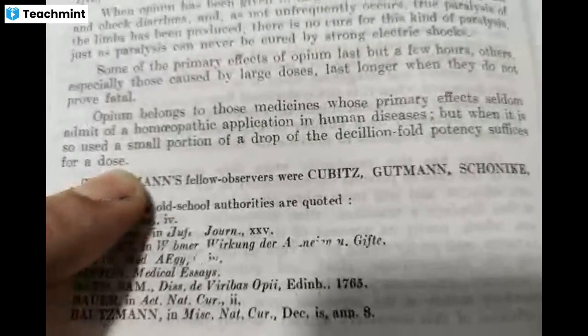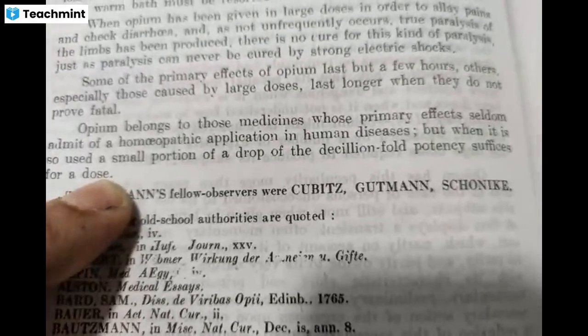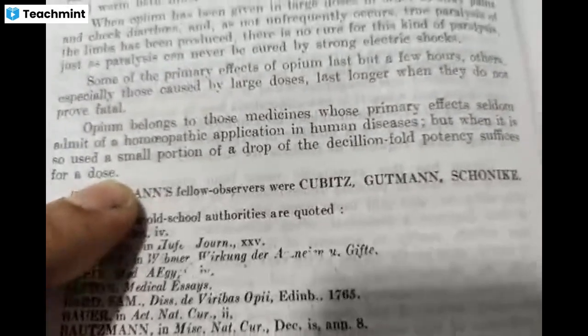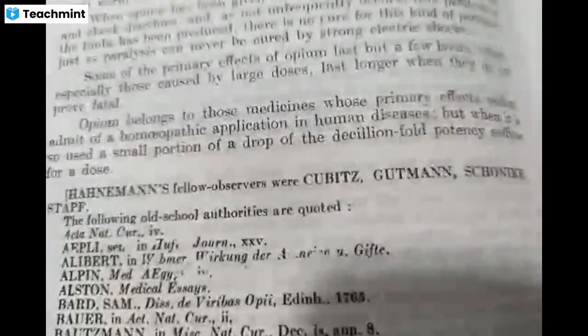Is it understood? But when it is so used for the purpose of primary action, it should be given so high in the potency. That means the quantity should be so small when you are intending to use the primary action of a narcotic drug.